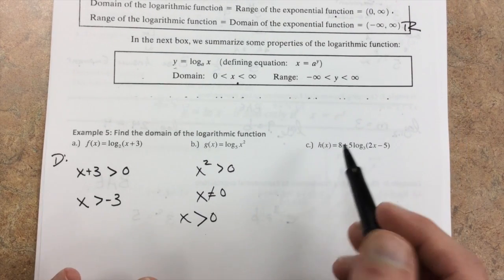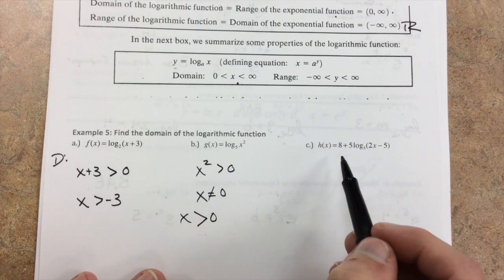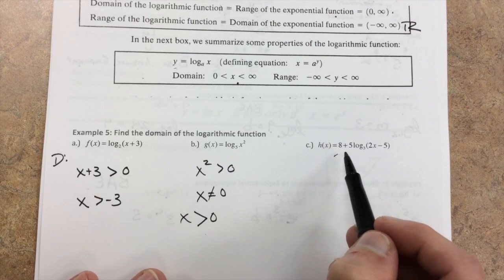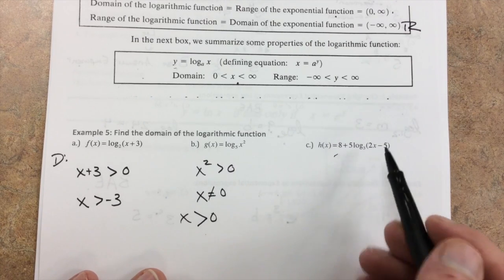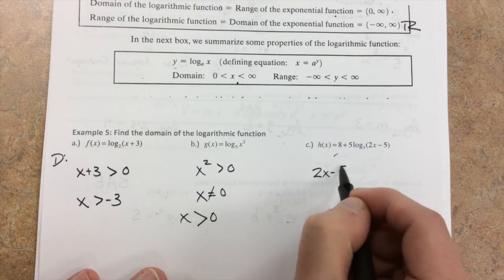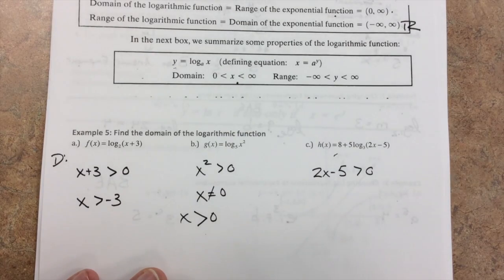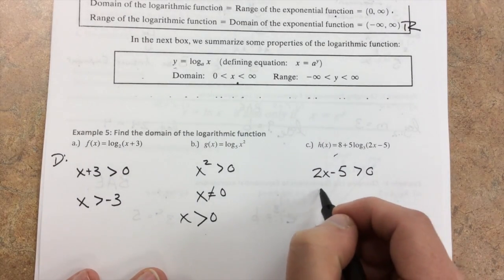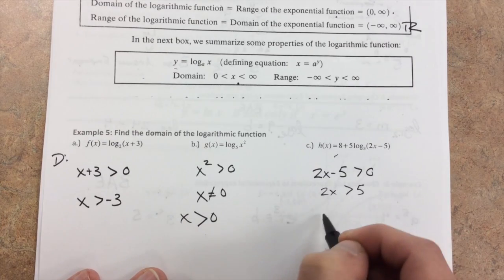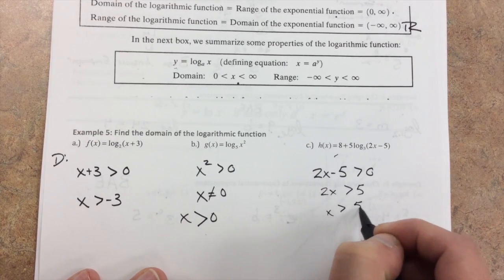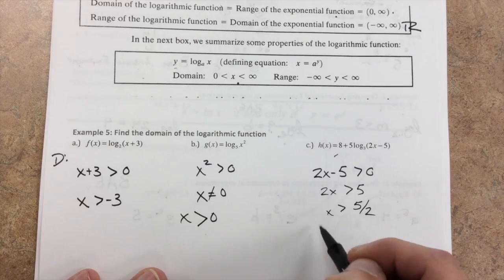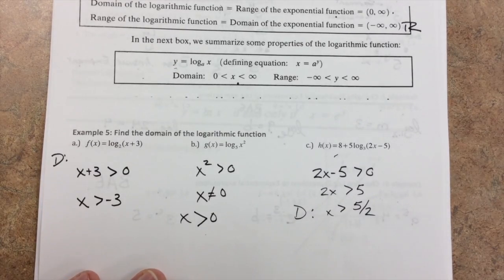Last one. Solving all of this, this is our vertical shift. This is just a stretch. So again, we just want the numbers on the inside to be greater than 0. So then we add 5 and divide by 2. Anything bigger than 5/2 will work for our domain. All right, let's flip it.